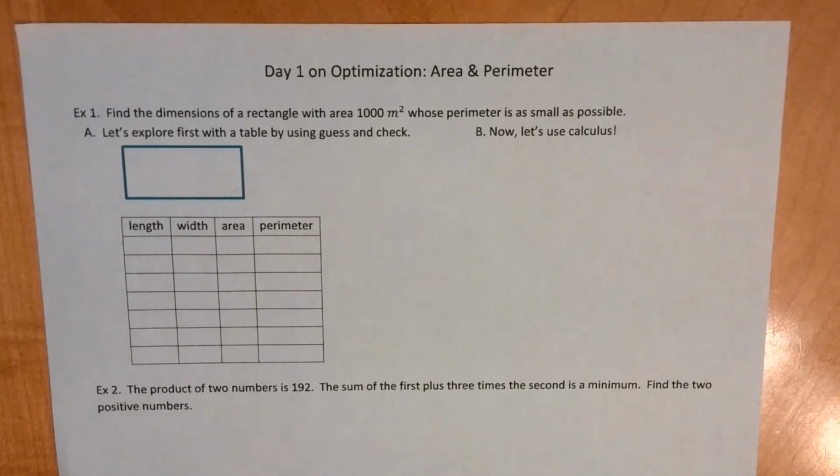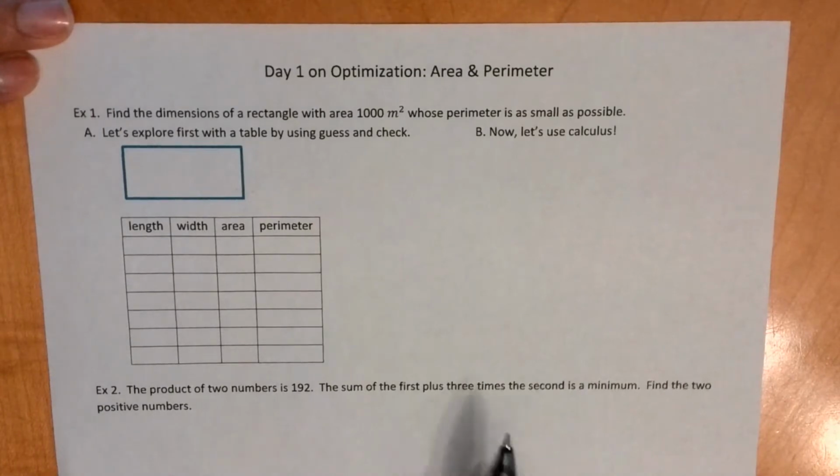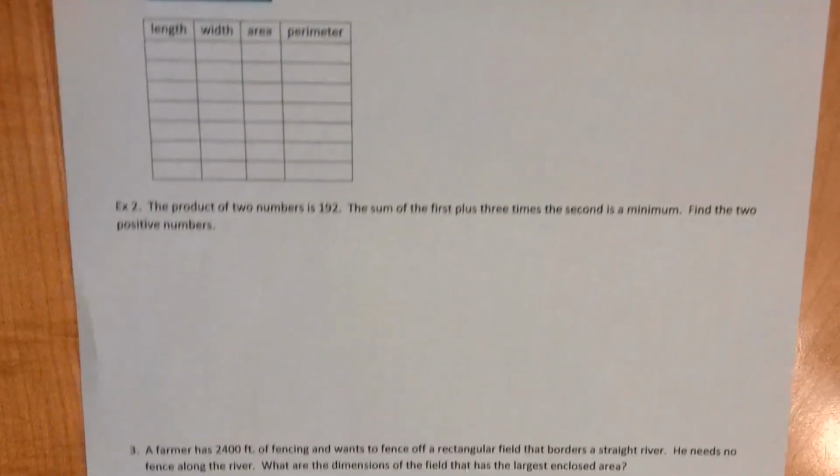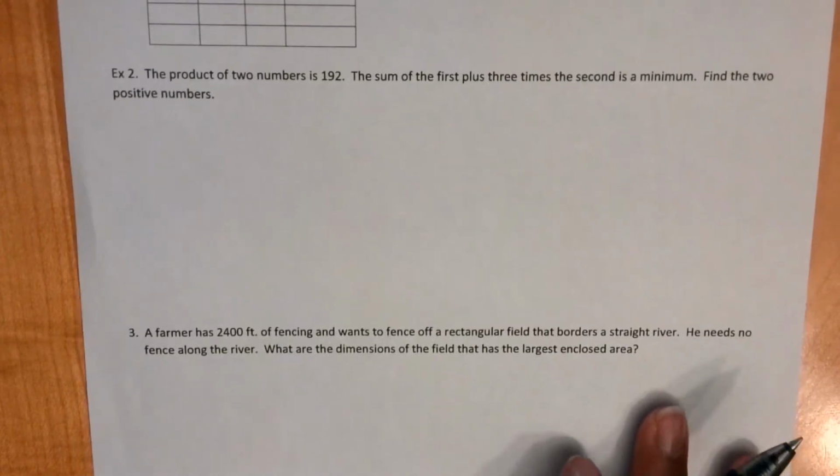We had a special request from some of the students in our class for a little review on day one, which was area and perimeter and sum and product. So I'm going to skip example number 1. I'm going to show example number 2 and example number 3.